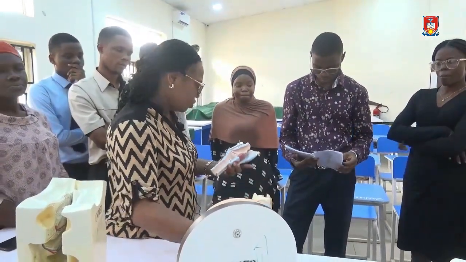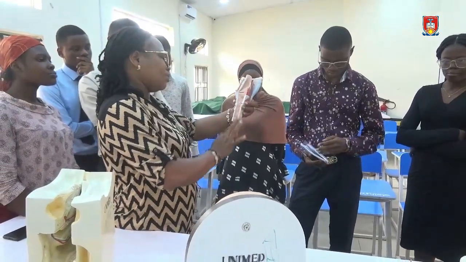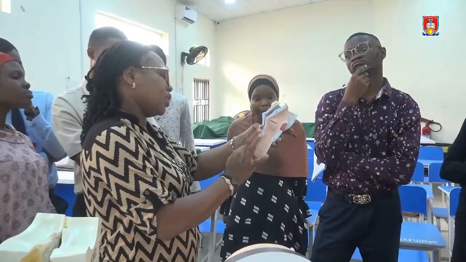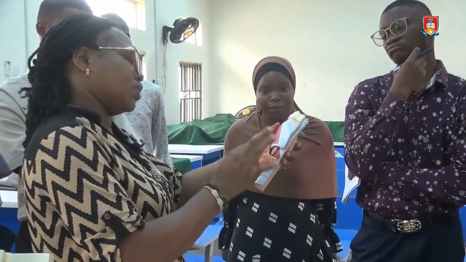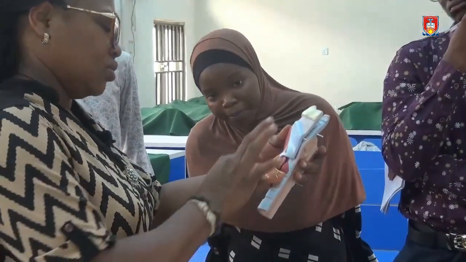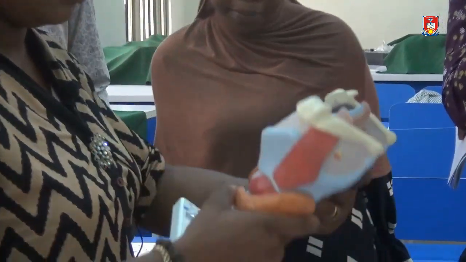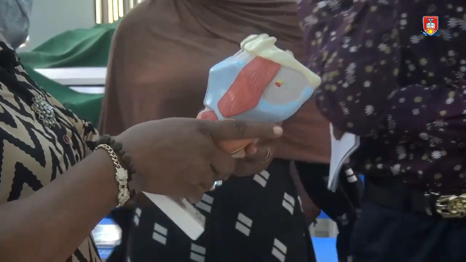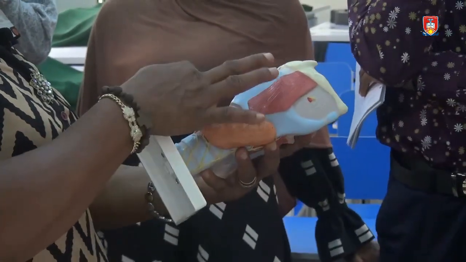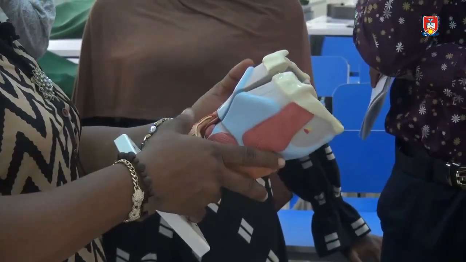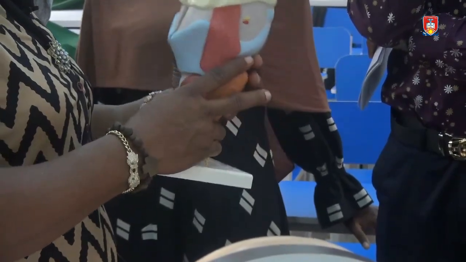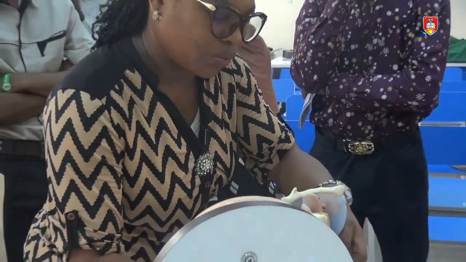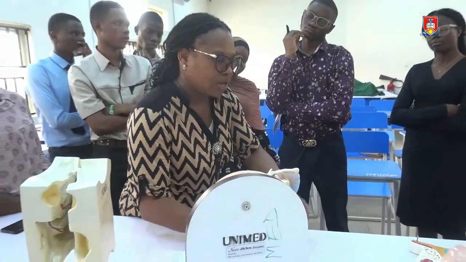Okay, so extending below it is now the trachea. You can see the different tracheal rings. What is this? The thyroid gland. Okay, the thyroid gland. So you see the thyroid gland around the larynx and the trachea. Okay, we'll talk more about that in subsequent lectures. Any question?